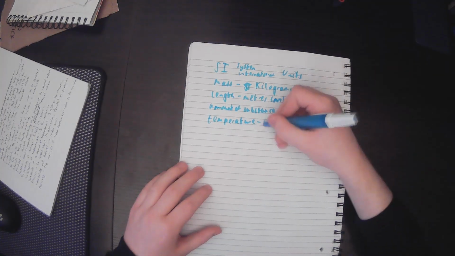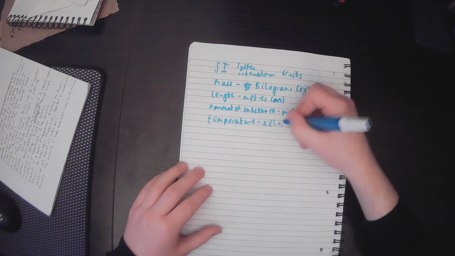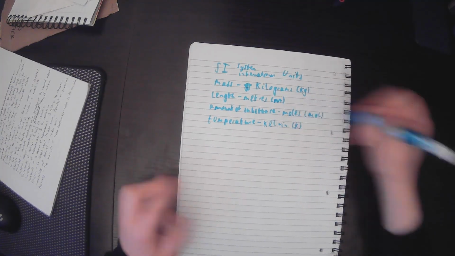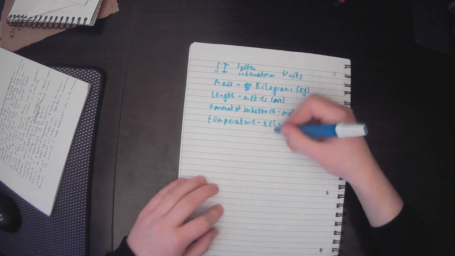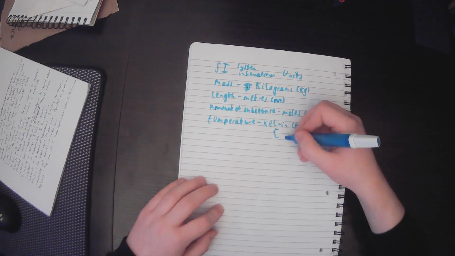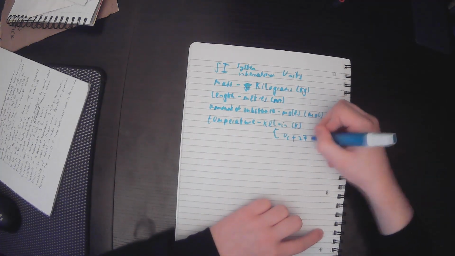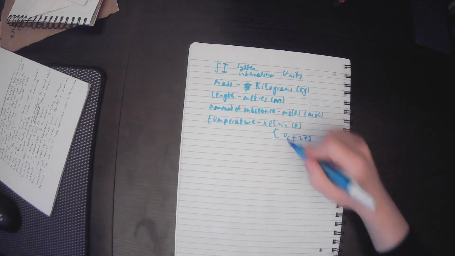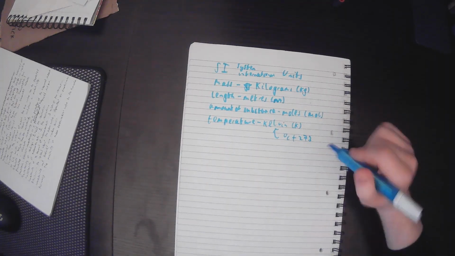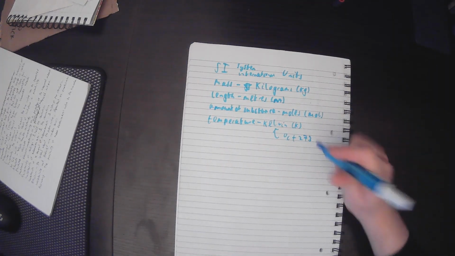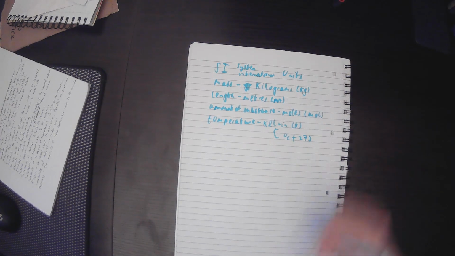That is measured in Kelvin with a symbol of K. Kelvin, importantly, is degrees Celsius plus 273. So let's say I have 25 degrees Celsius, that would be equivalent to 298 Kelvin, 25 plus 273.